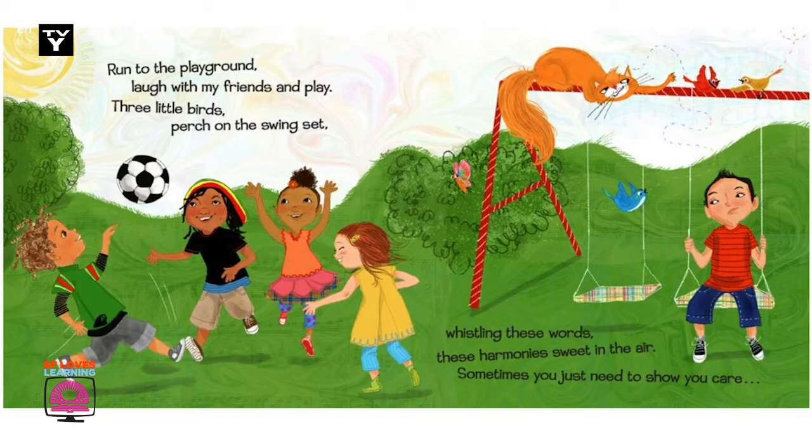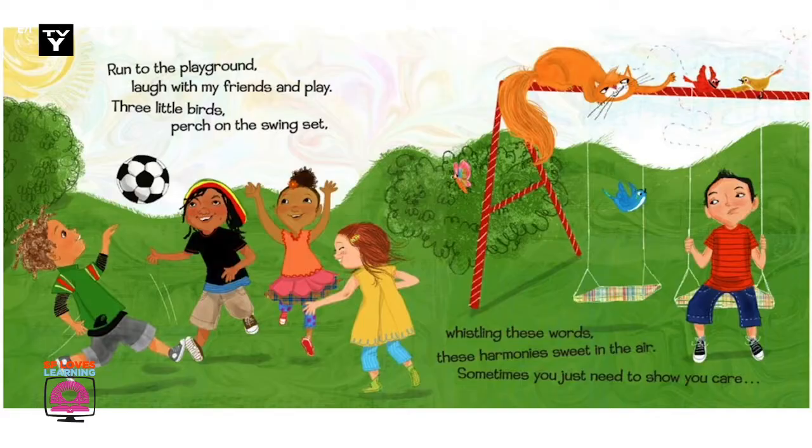Now let's look at this next page together. There's a boy alone on the swing set, and you can see from his face how he might feel. How do you think he feels? You might have said worried or sad or lonely. If you were one of the kids playing in the circle, what would you say to the boy on the swing set? Maybe you would say, hey, come and play with us. Good work.